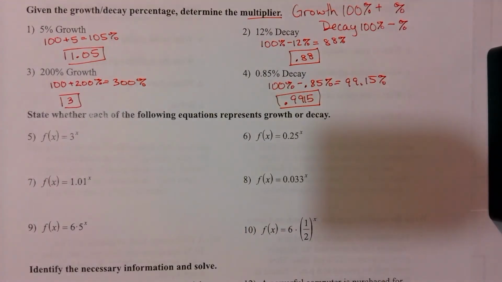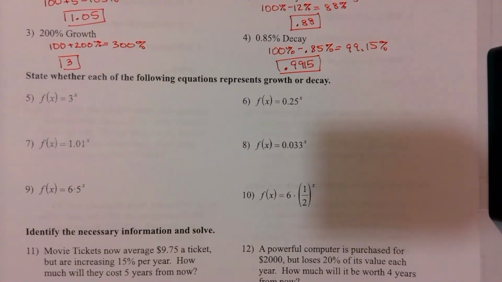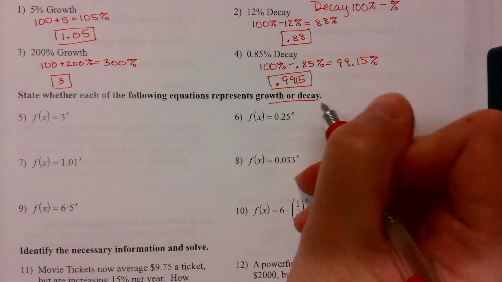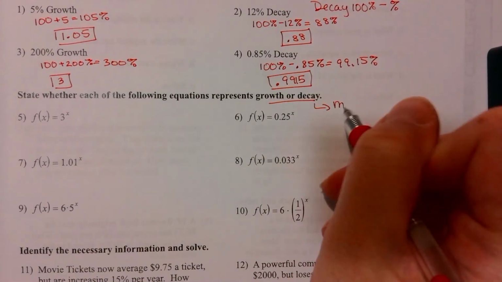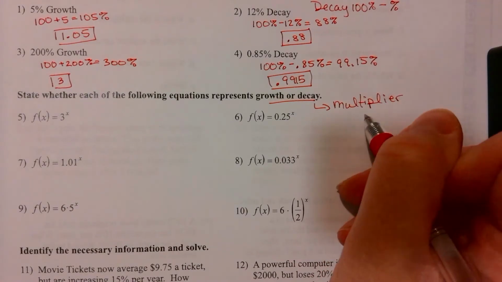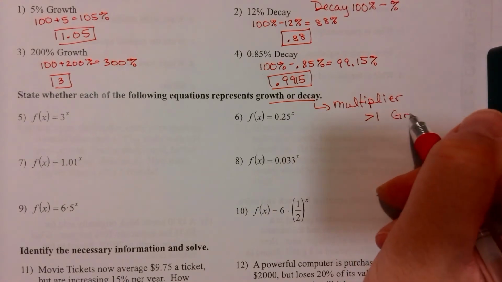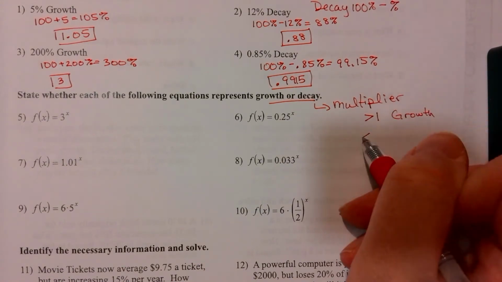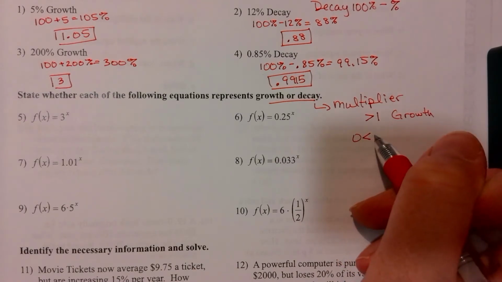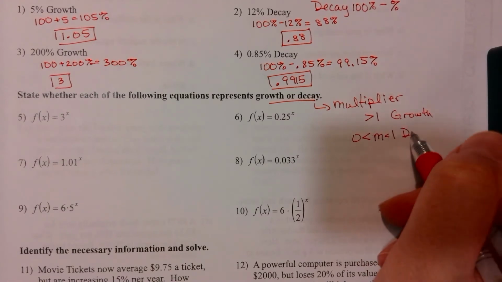Now, the next set of questions is asking us whether the following is growth or decay. How do I know if it's growth or decay? I am looking for the multiplier, and that's what we were just talking about. If my multiplier is greater than 1, not equal to, but greater than 1, then I have growth. If my multiplier is greater than 0 and less than 1, I'll put m for multiplier, then I have decay.